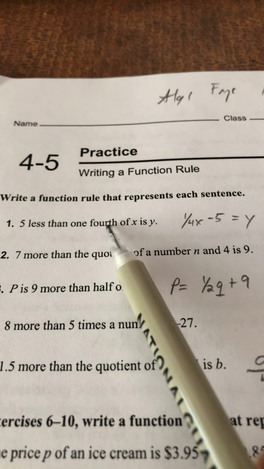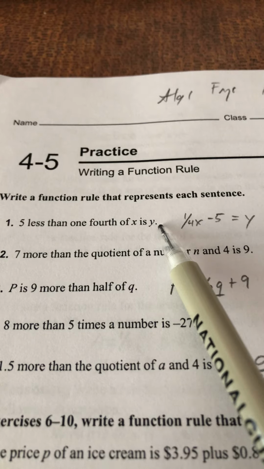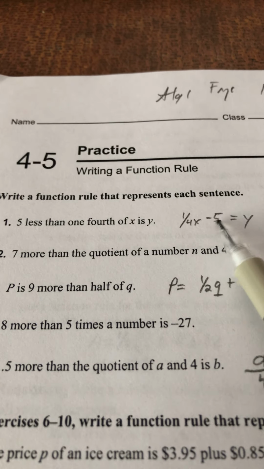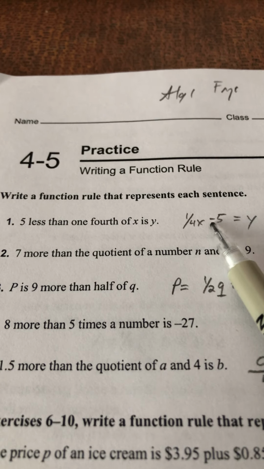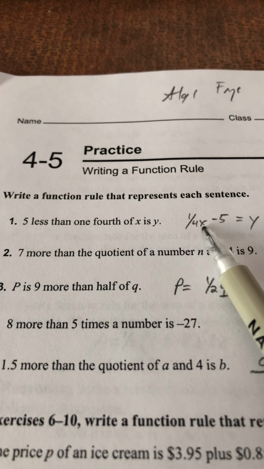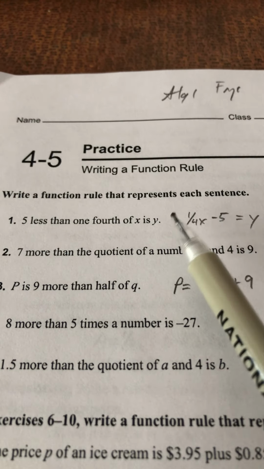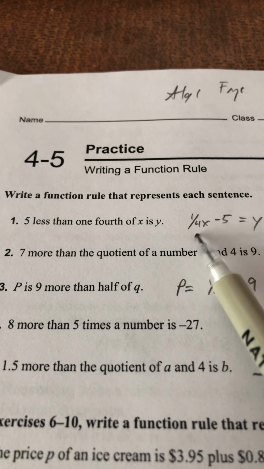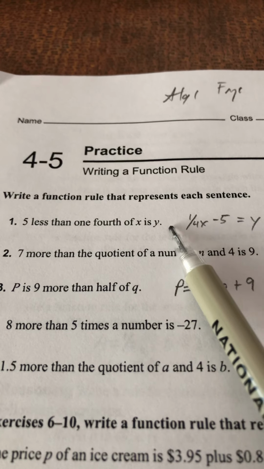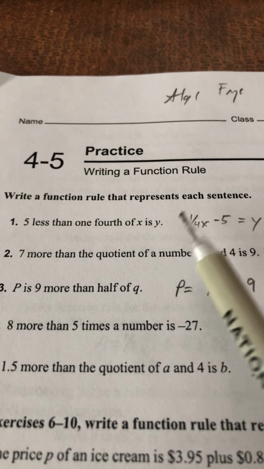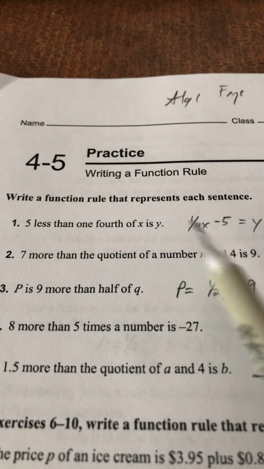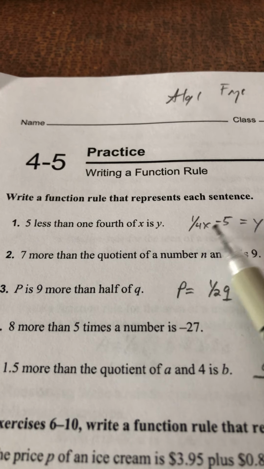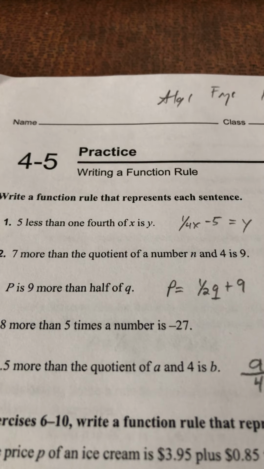5 less than 1/4 of x is y. Here I have 1/4 of x, and then I have 5 less than that. Make sure that your minus 5 comes after that 1/4 of x. We can't have a 5 minus that because that wouldn't make sense. It's not 5 less than 1/4 of x minus 5, I should say. It's 5 less than 1/4 of x. So that's a little bit tricky.